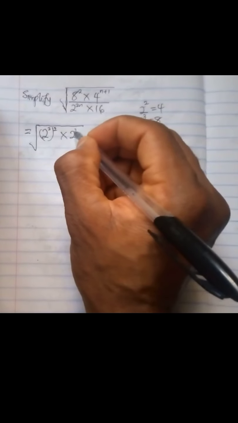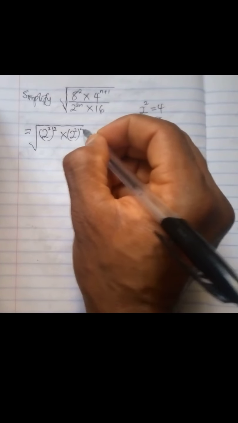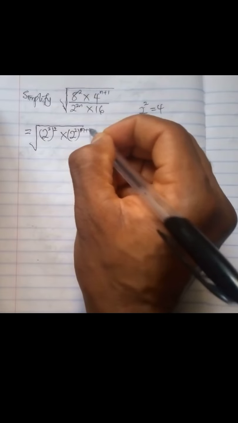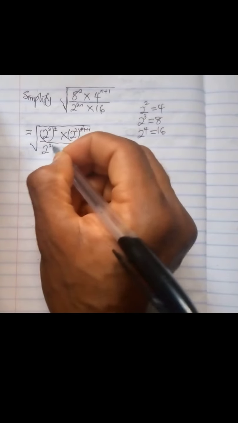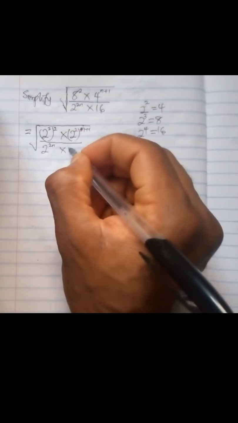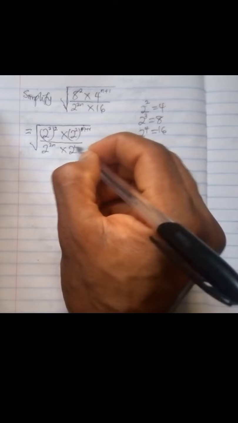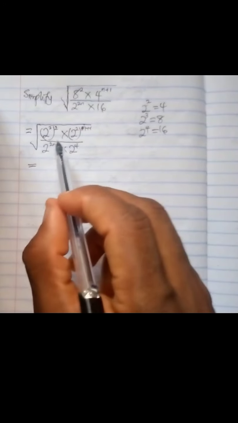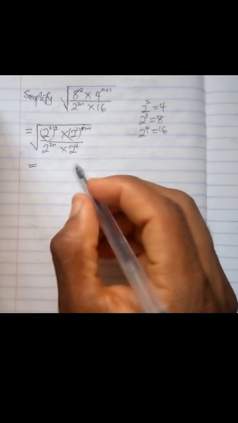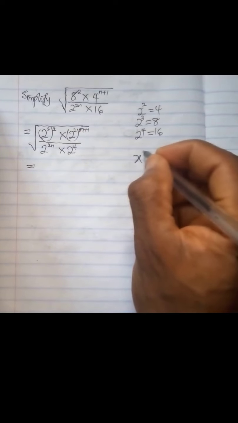There's a square here, times 2 raised to the power of 2, then you have n plus 1, all over 2 raised to the power of 2n times 2 raised to the power of, 16 is what? 2 raised to the power of 4. So we can open the bracket for the powers, right? Using this law. You remember this law?